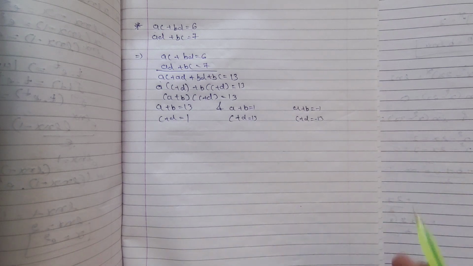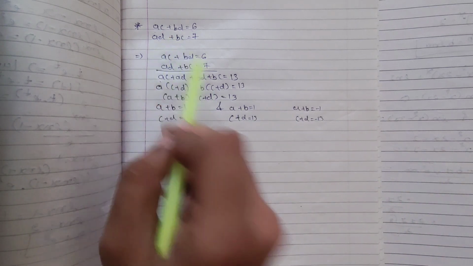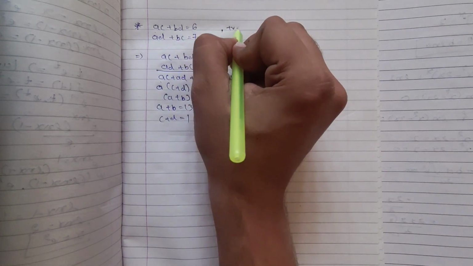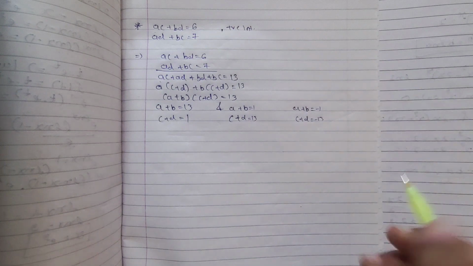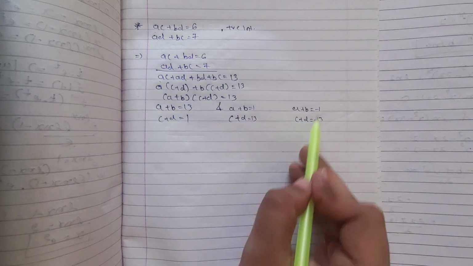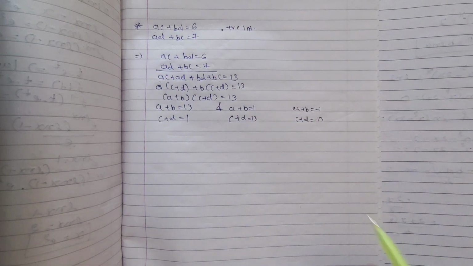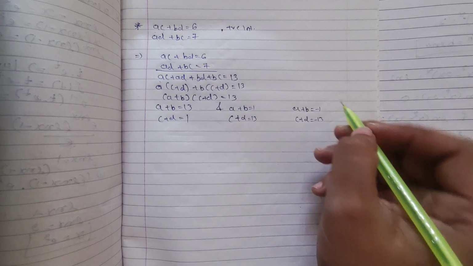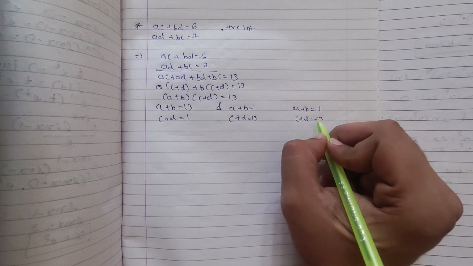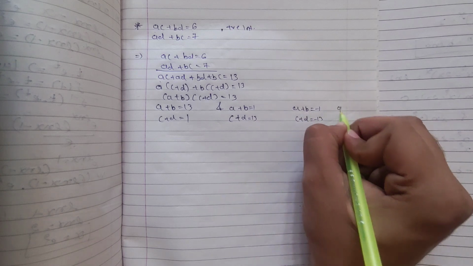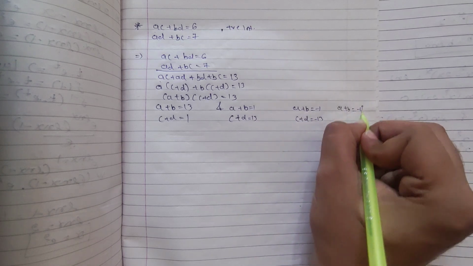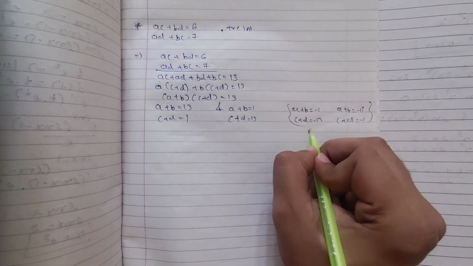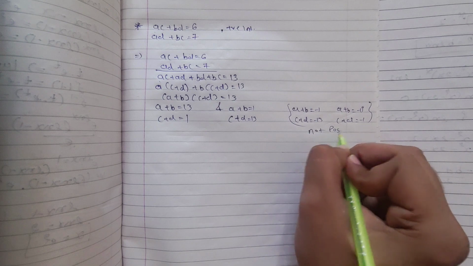Now this is not possible. Why? Because these are all positive integers. I can mention here that all values will be positive integers. And if I add two positive integers, the value can't be minus 1, because the addition of two positive integers will be a positive integer. It can't be negative. So I will not take A plus B equals minus 1, A plus B equals minus 13, and C plus D equals minus 1. Both of these cases are not possible.